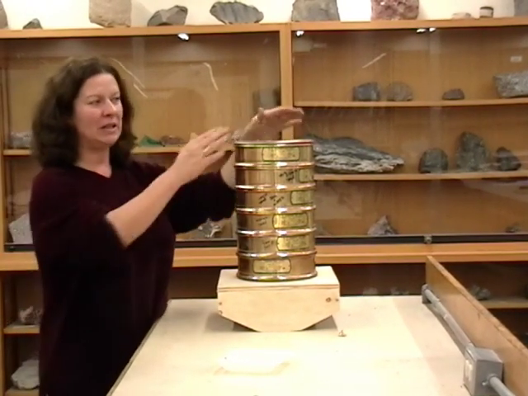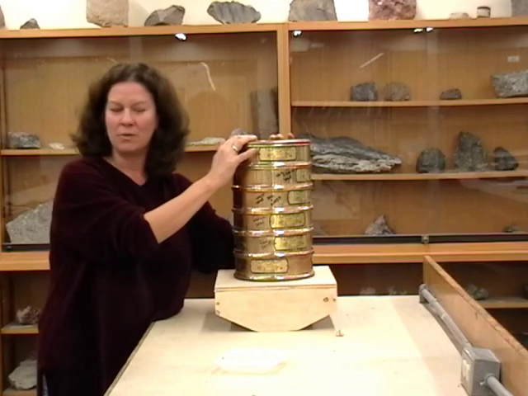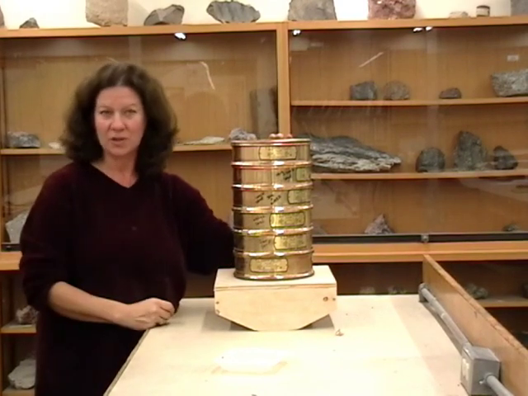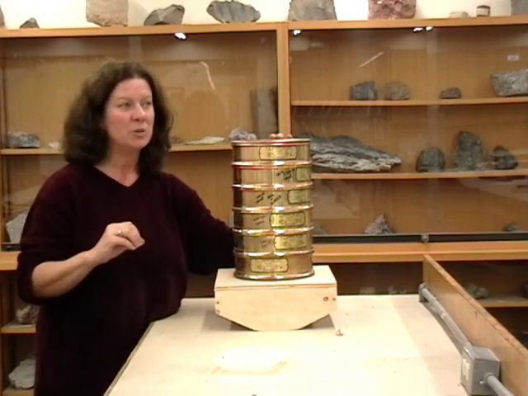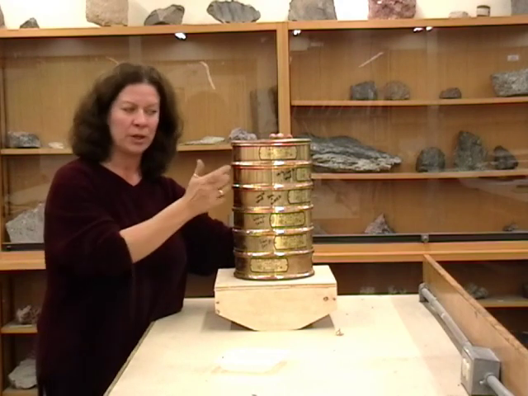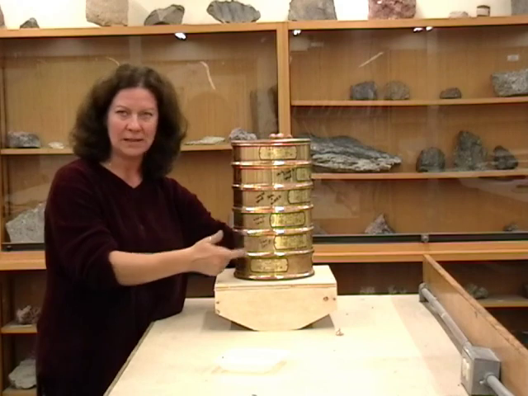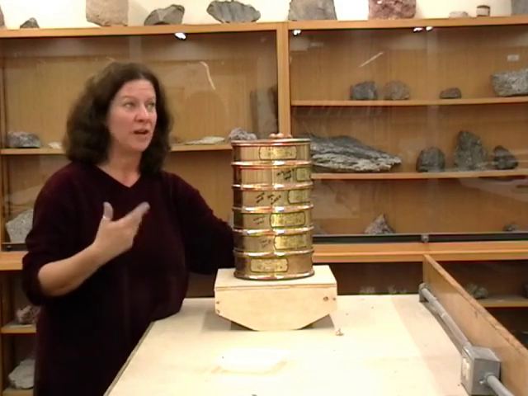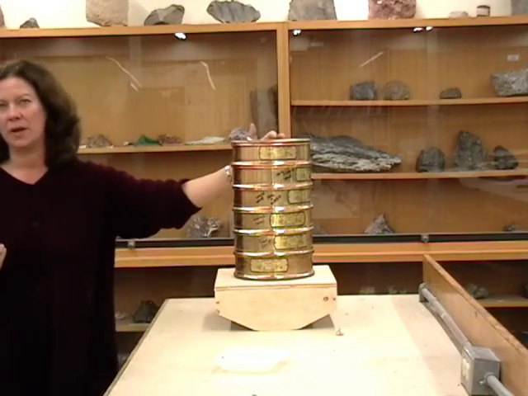We want to make sure we have a lid on our stack, because we don't want the particles to come out of the sieve, because we want 100% of our sample. Because we're basing the percentages on weights, we're eventually going to weigh each of these layers, and then we can transfer that into a textural characteristic.